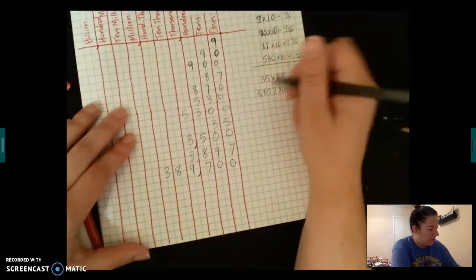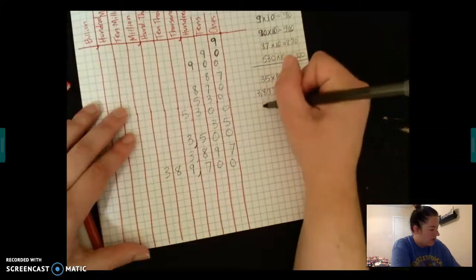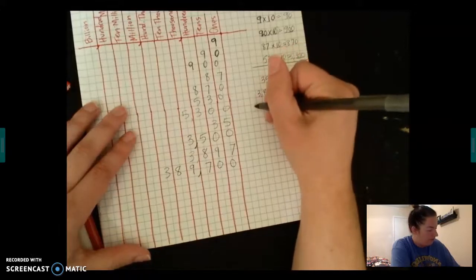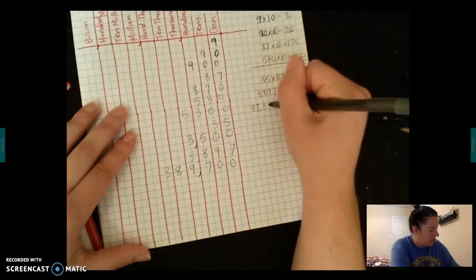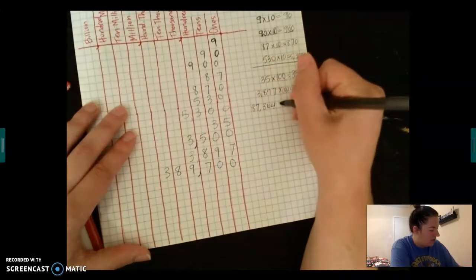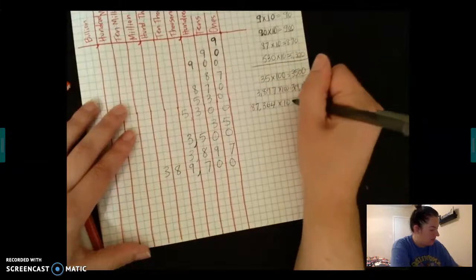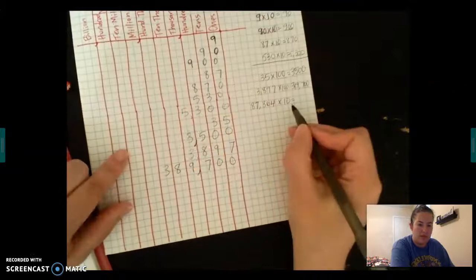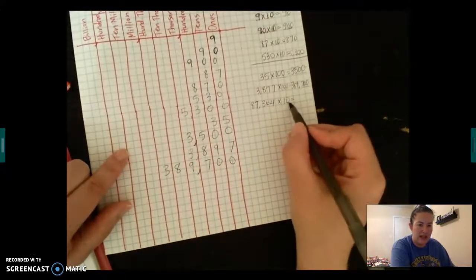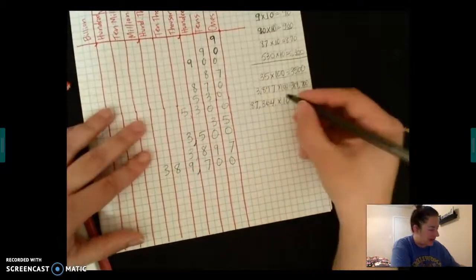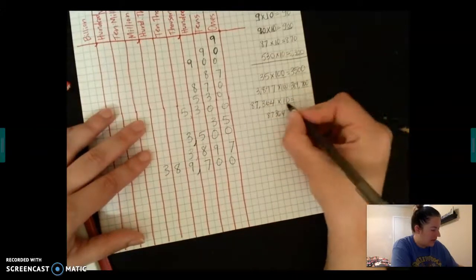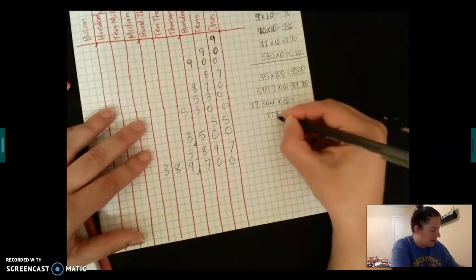So let's try one more. I'm just making these numbers up. So 87,364, let's say just times 10. Well, I'm just going to shift everything over one place value because it's just times 10. So I just need to add one extra 0 at the end. So I know it's going to be 87364 and add my 0 in at the end.